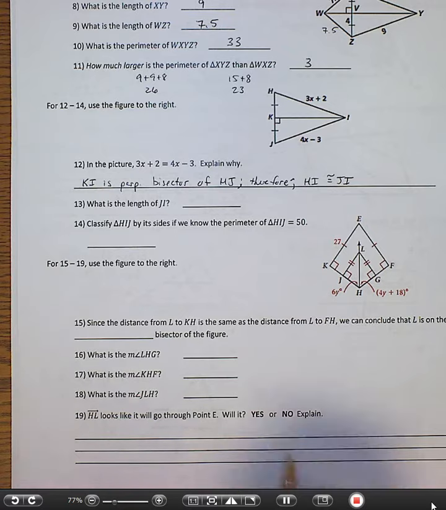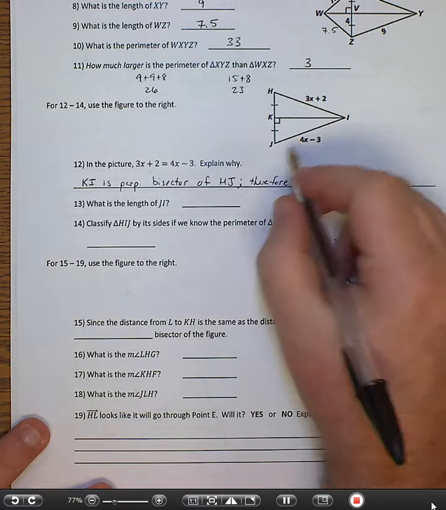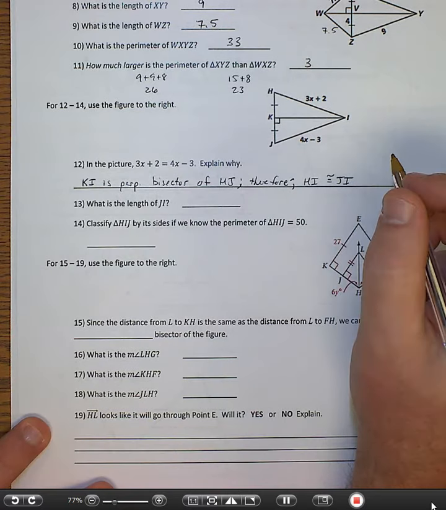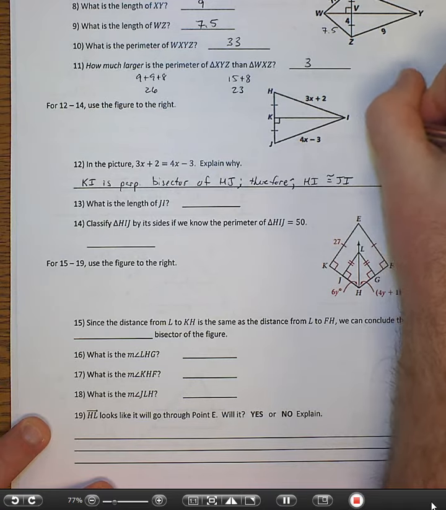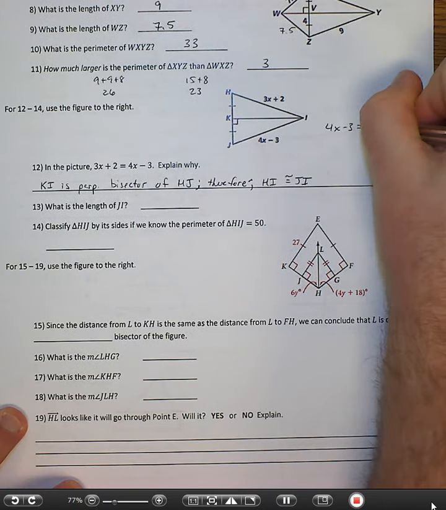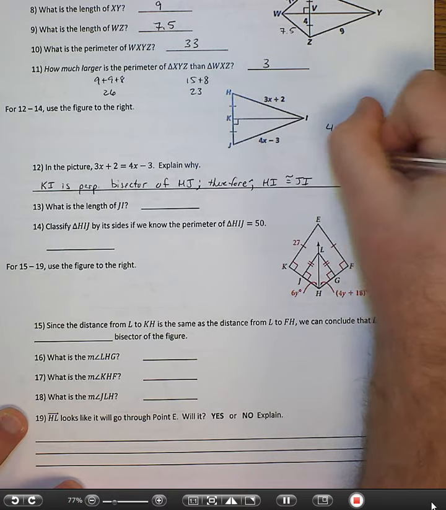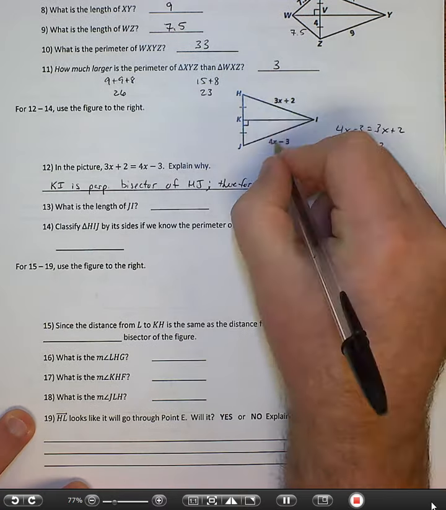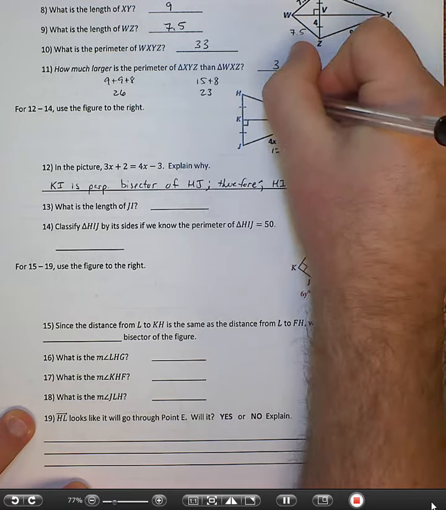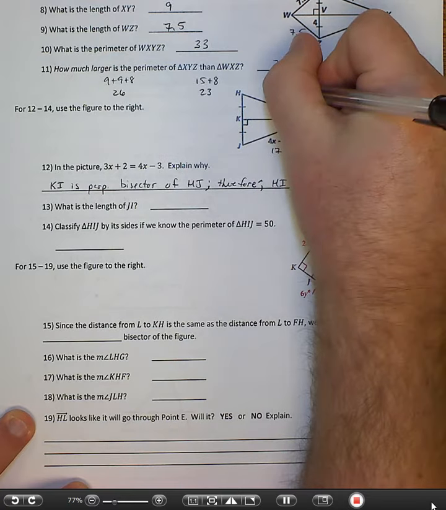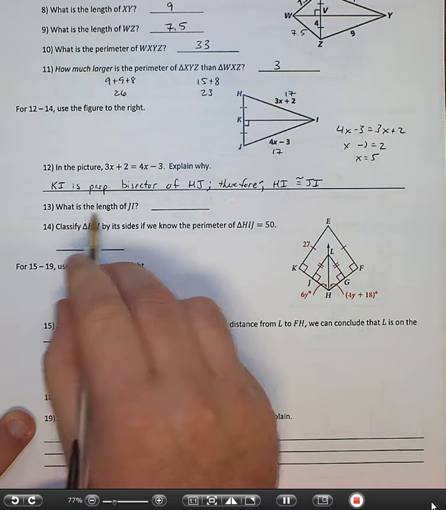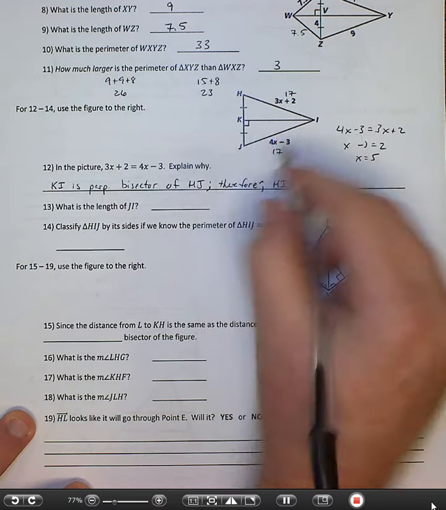So, what is the length of JI? Well, we need to find x first, so we just set those equal to each other. So x minus 3 equals 2x, so x equals 5. So that's going to be 20 minus 3 is 17. Just make sure, 3 times 5 is 15 plus 2 is 17. Okay, what is the length of JI? It is 17.